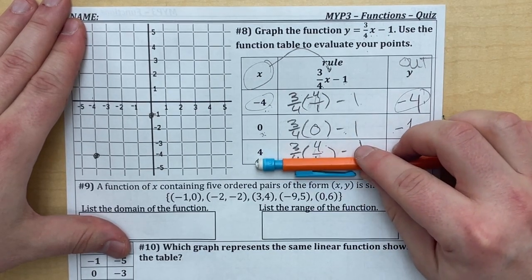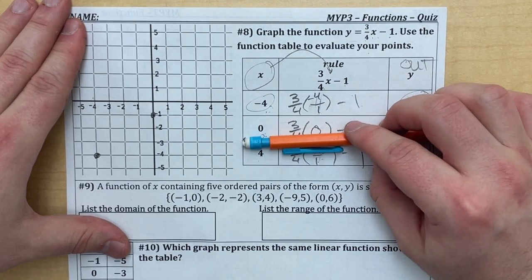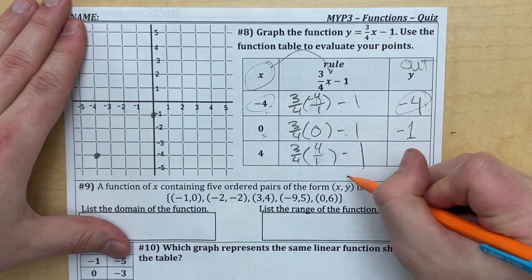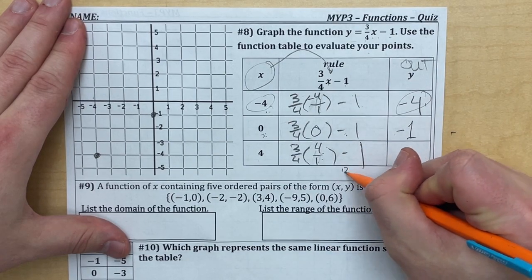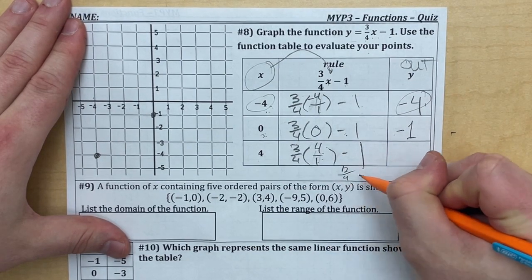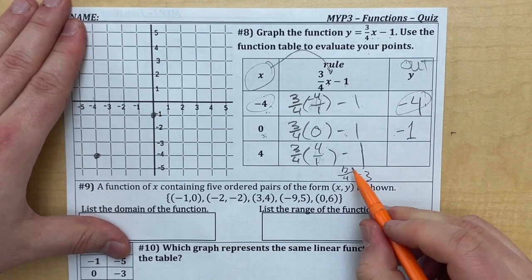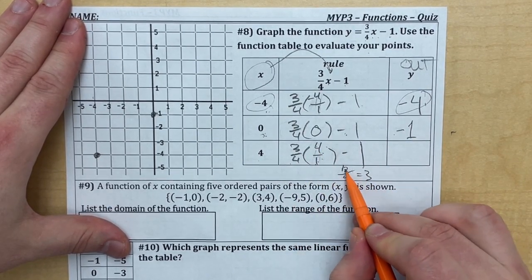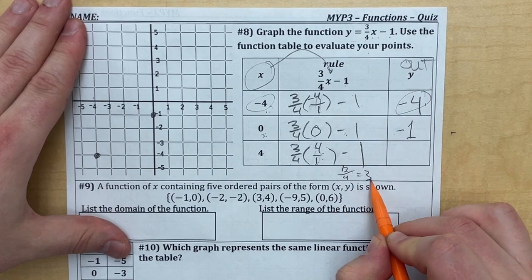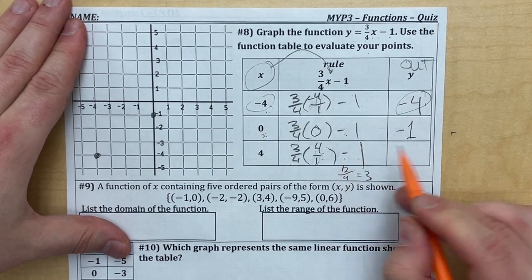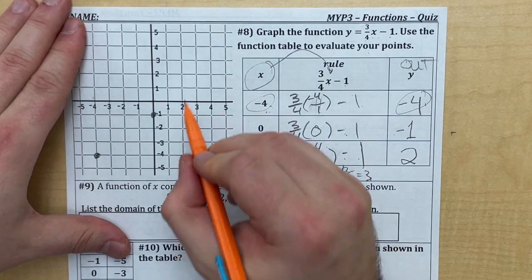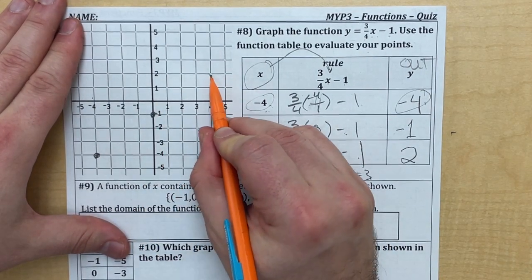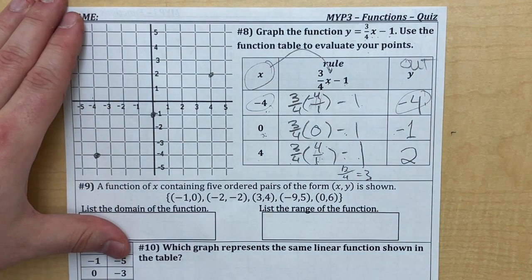So I have 3 times 4 is 12. 4 times 1 is 4. So again, this is what I'm doing. I have 12 over 4, which is the same as 3. I'm going to multiply the numerators, multiply the denominators, and then rewrite the fraction and simplify. So that means I have 3 minus 1, which is going to be 2. So when x equals 4, I go up 2 steps for my next ordered pair.